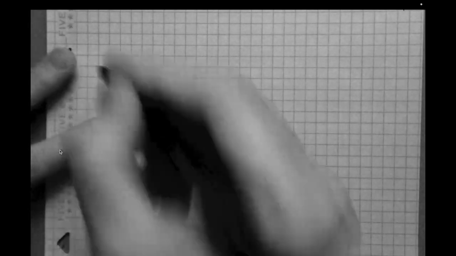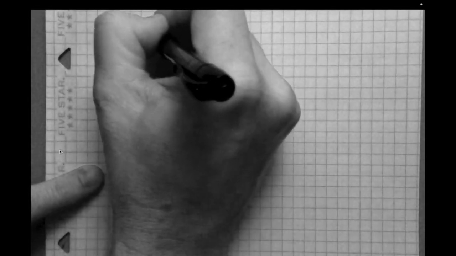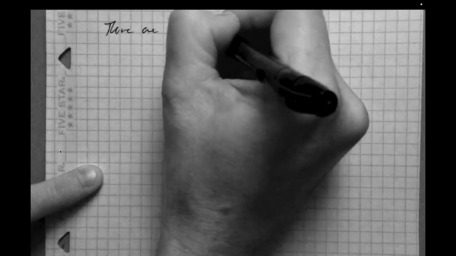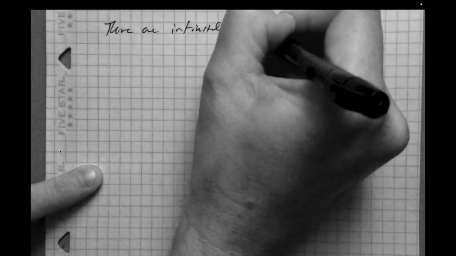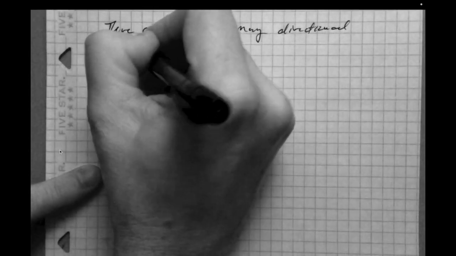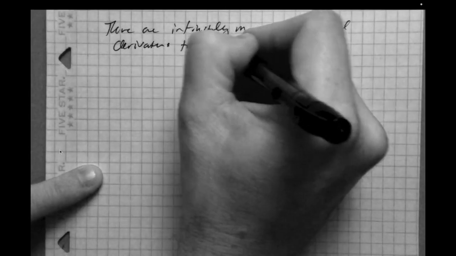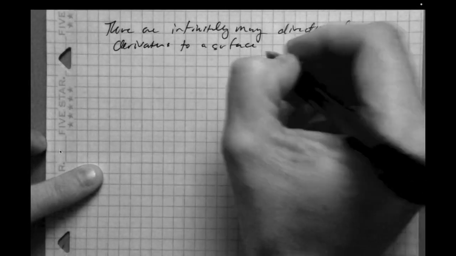Okay, so there are infinitely many directional derivatives to a surface at a given point.